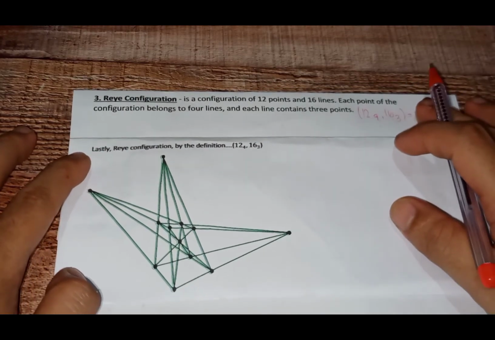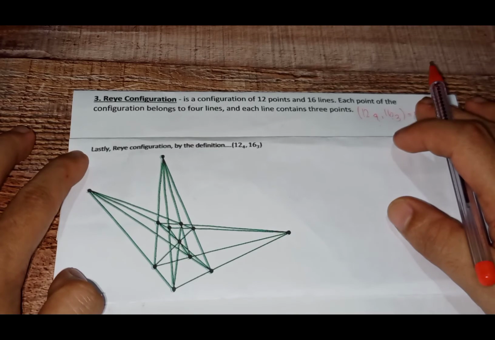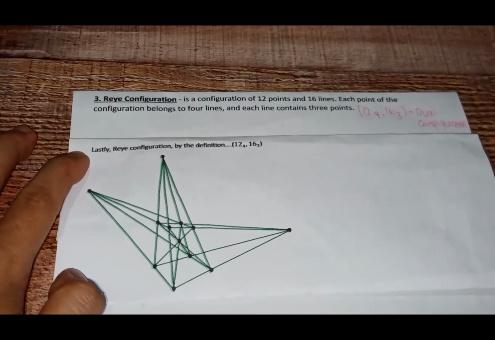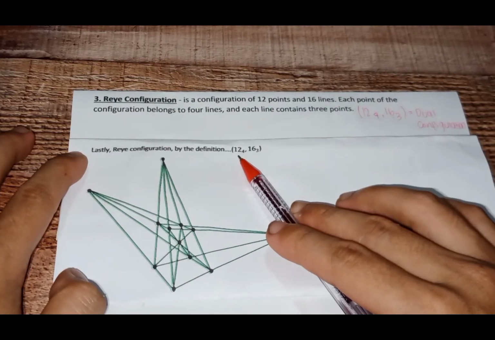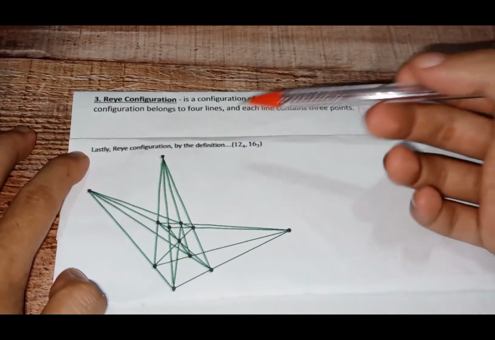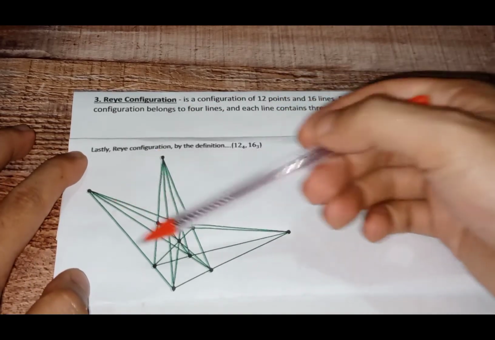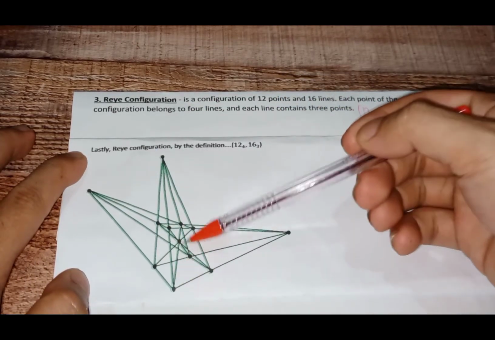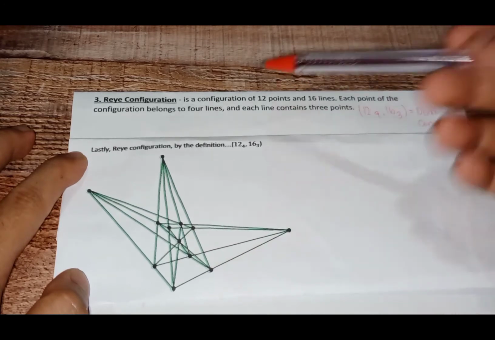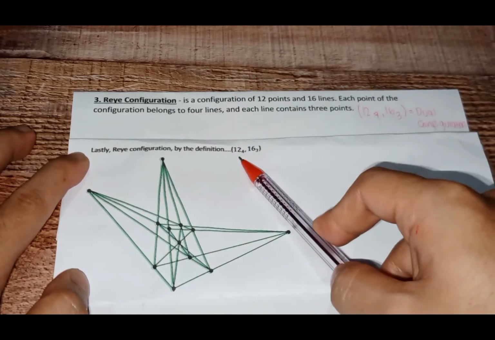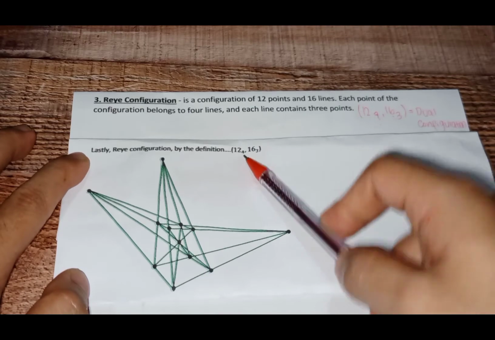But like in the first and second examples, you should follow the steps. First, since we have 12 points, we count the points in this illustration: 1, 2, 3, 4, 5, 6, 7, 8, 9, 10, 11, 12, where each point must consist of 4 lines.